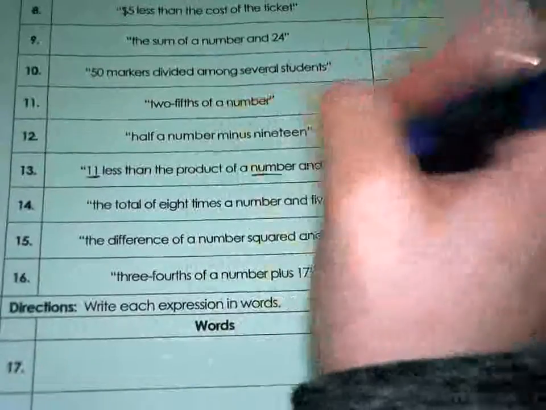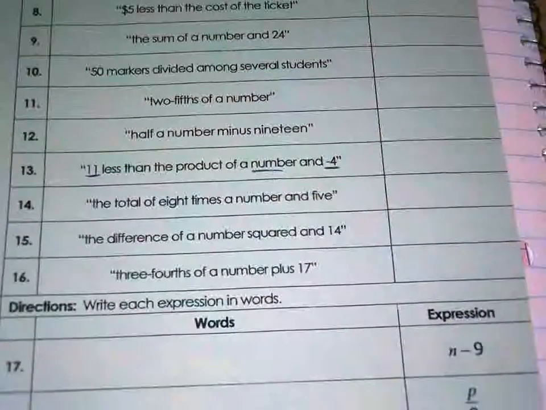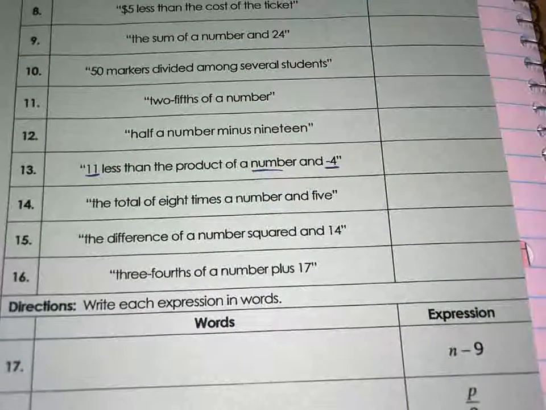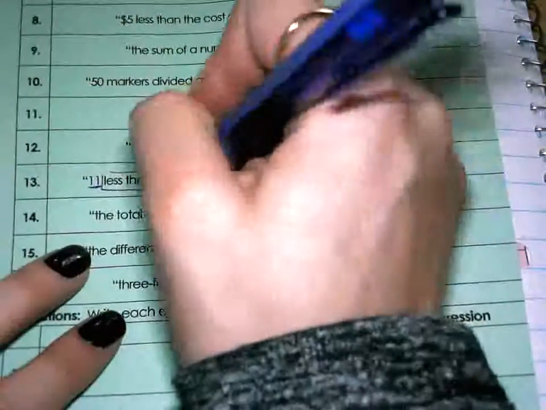Negative 4. So now I have 3 things that are underlined. I have 2 numbers, 11 and negative 4, and I have the word number, which is my variable. So if there are 3 things underlined, how many words do you think I need to have circled? 2. You need to have 2. So what words should I have circled? Less than and product.